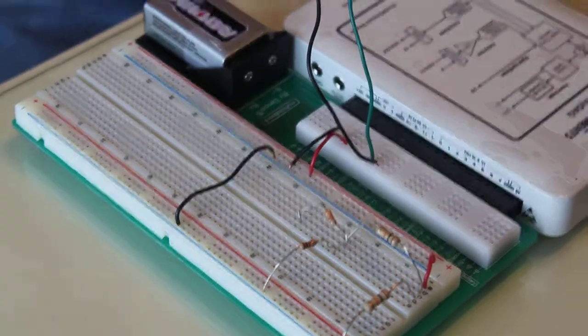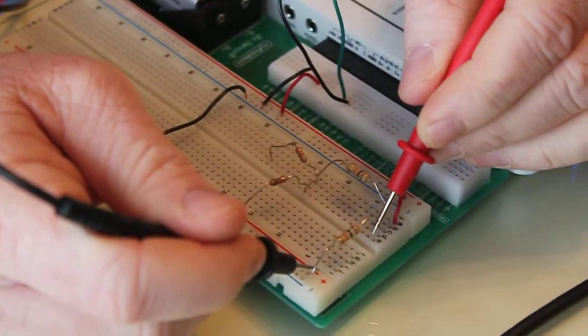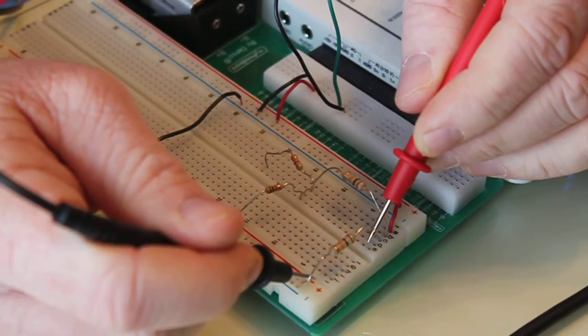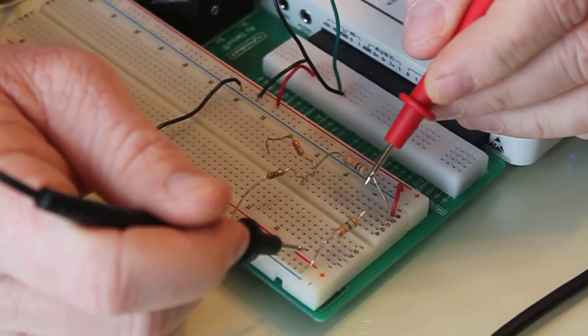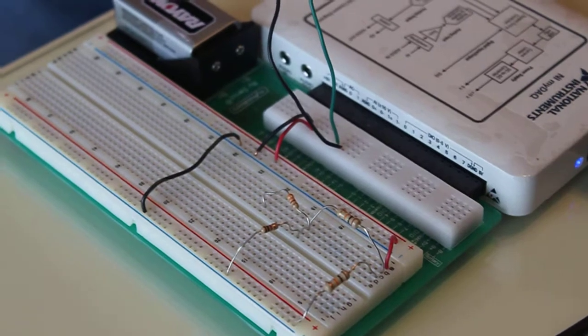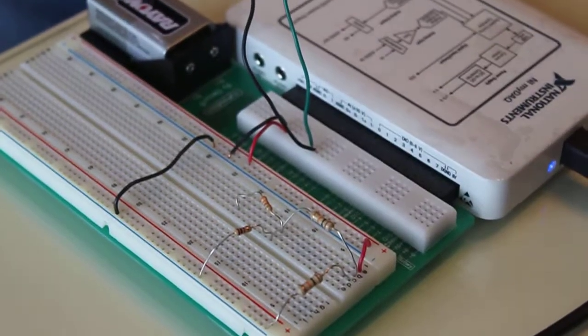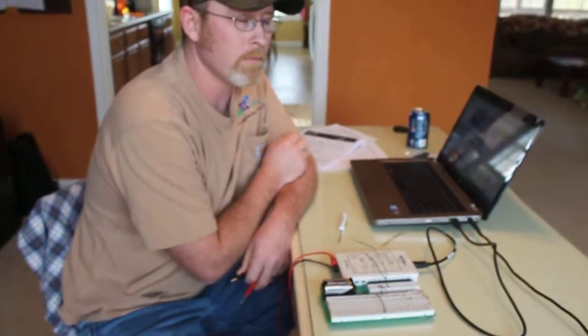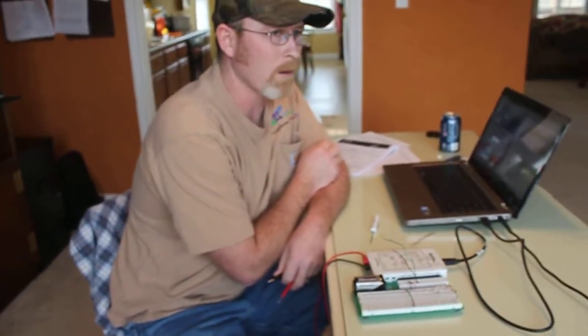Now what we're going to do is on each one of these we're going to measure the voltage across it, and we're going to measure the current through it. And we're going to write all those values down, because in the end we're going to get our power by summing up all of those resistors. We're going to get our power in.